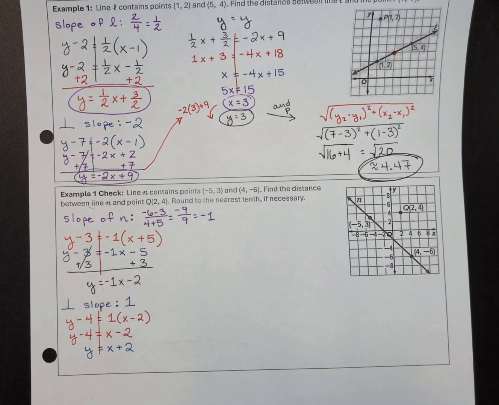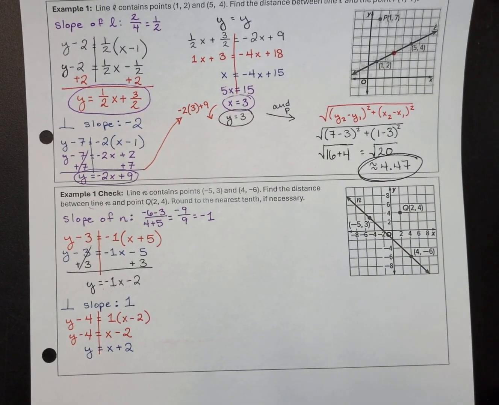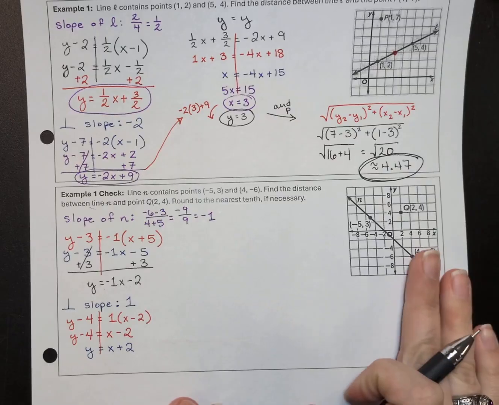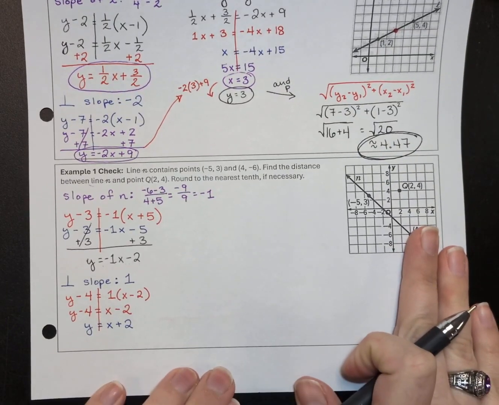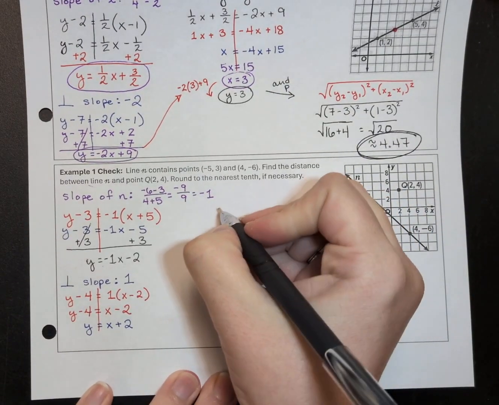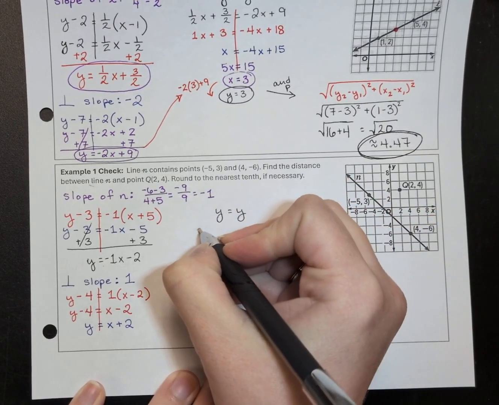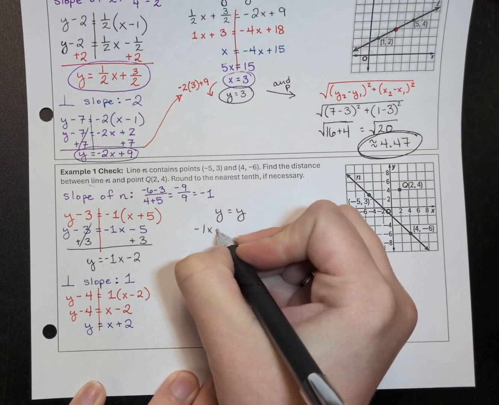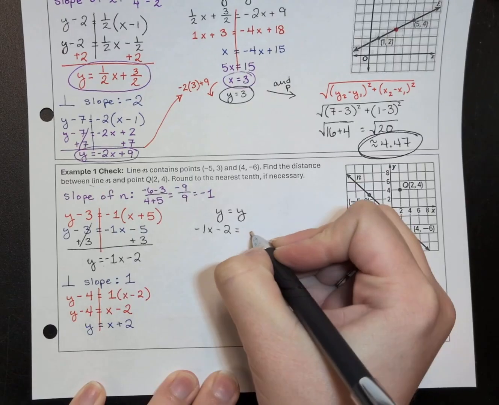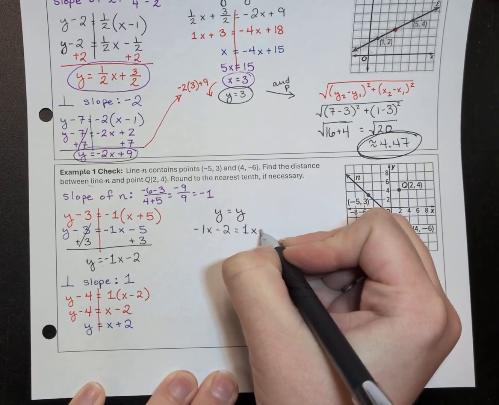Yes. And then what's the next step? Equal them. So you're going to do the y equals y bit. So -1x minus 2 equals 1x plus 2.